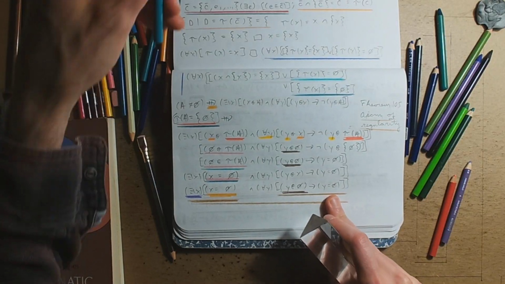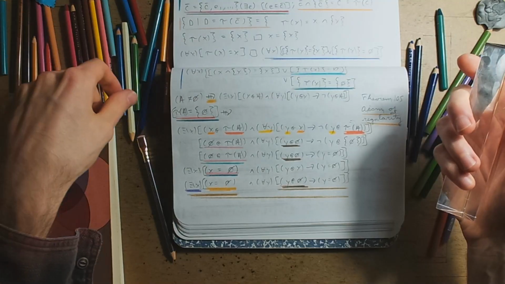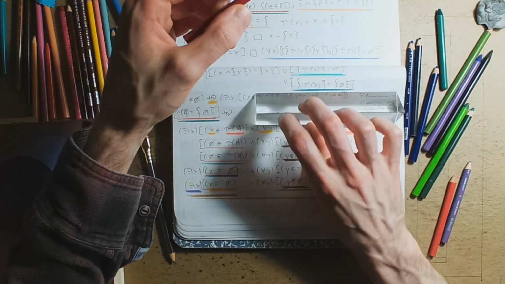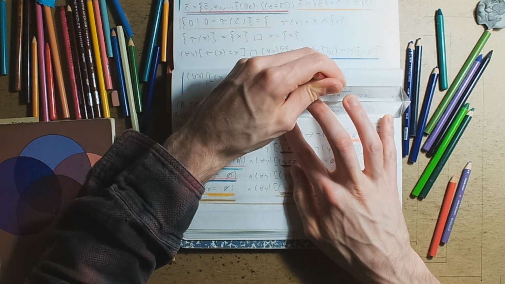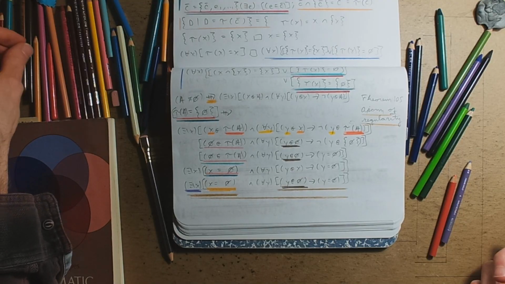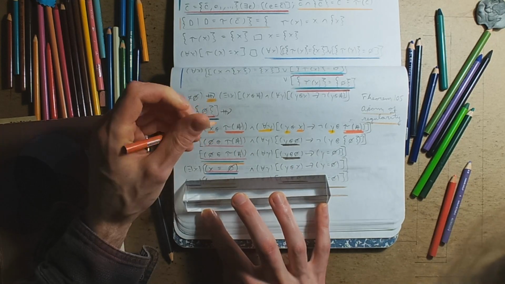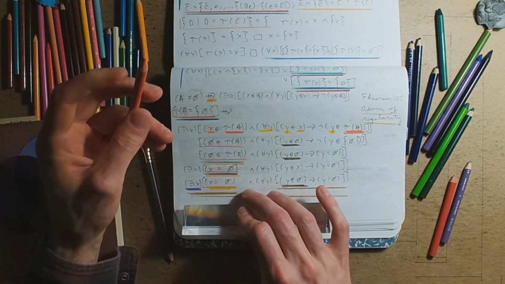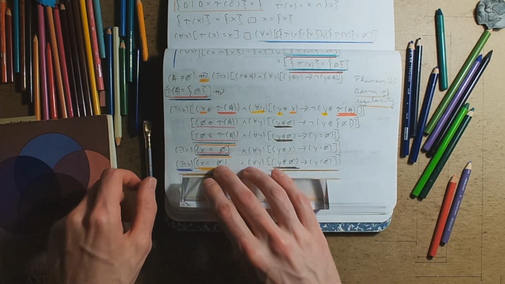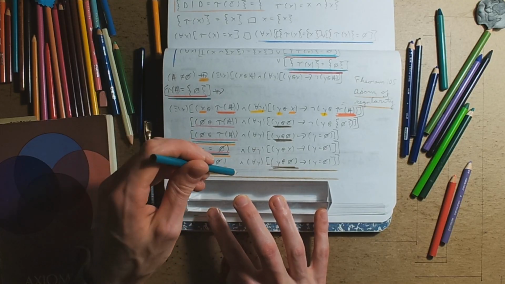And that is, let me see here. Okay. So that was teal red.